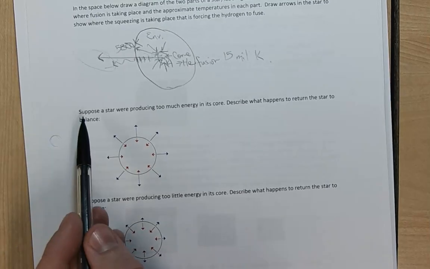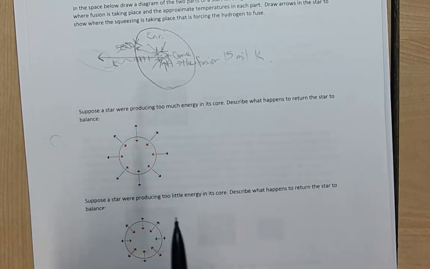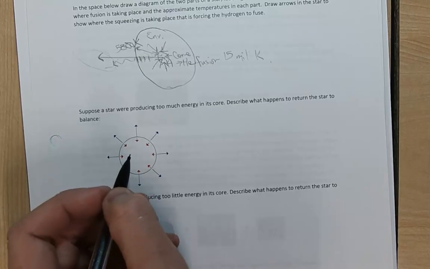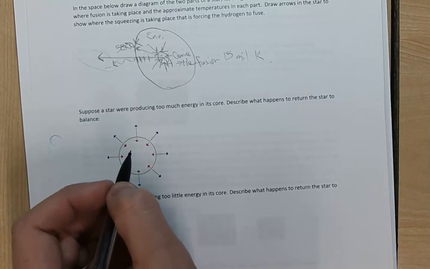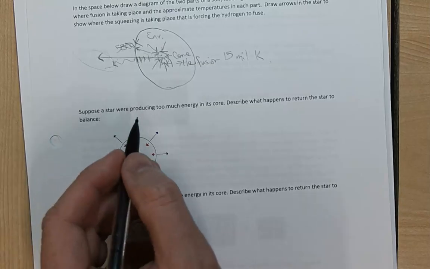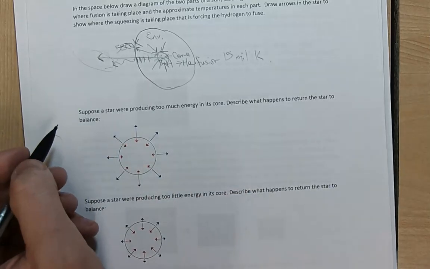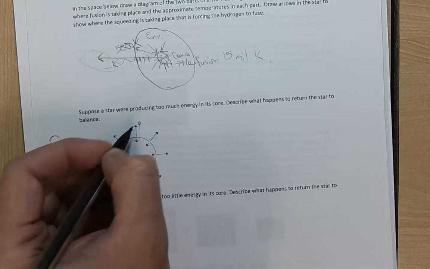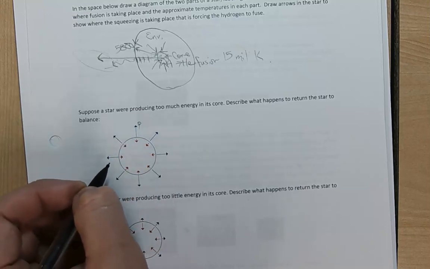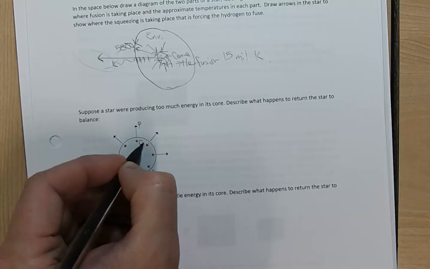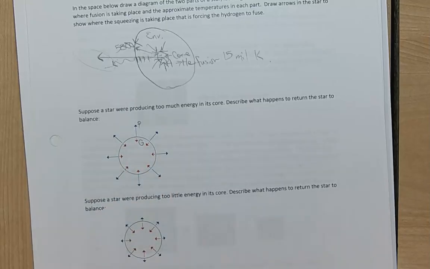All right. Suppose a star produces too much energy in the core. Describe what happens to return the star back to balance. Okay, so you could write this out any number of ways. You could write it out in sentences and paragraphs if you wanted to. I'm going to use a little bit of shorthand here, right? So I'm going to call the radiation pressure P for pressure, and I'll call the gravity G.